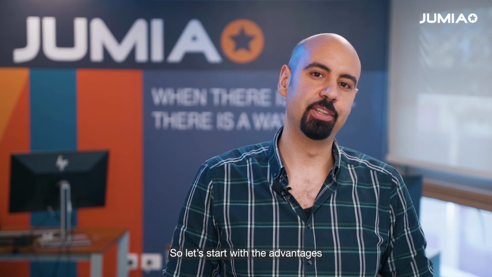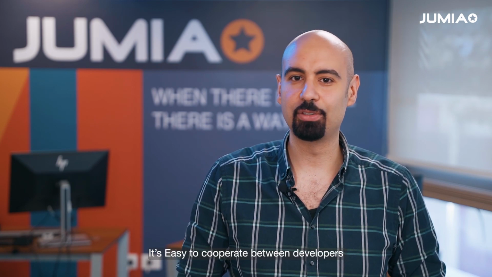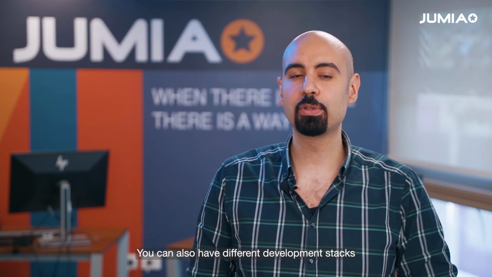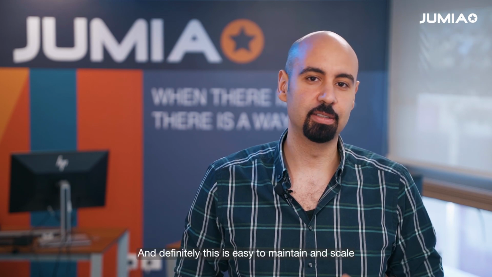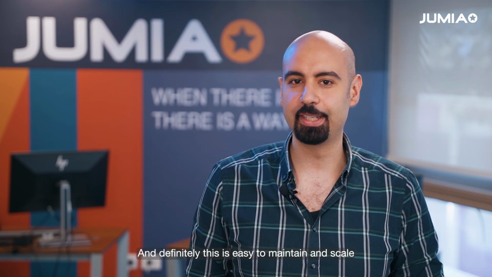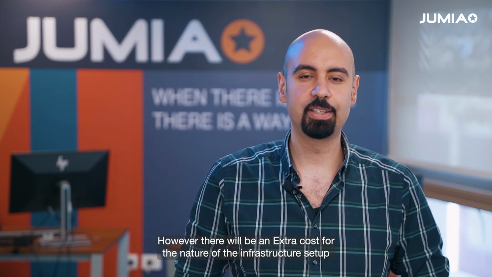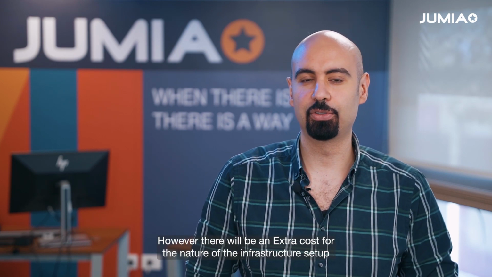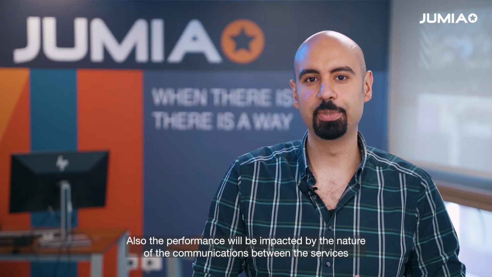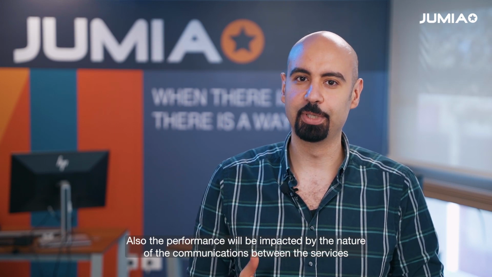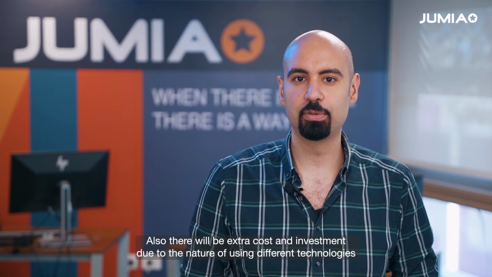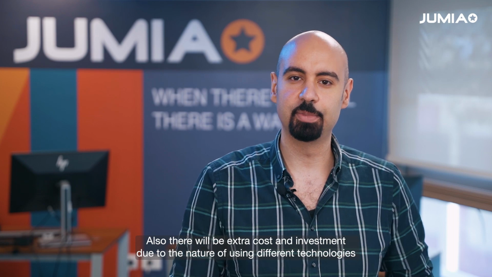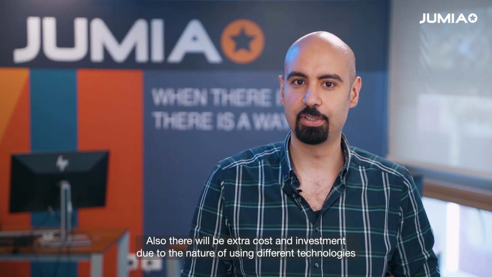So let's start with the advantages. It suits bigger systems, distributed systems, and it's also easy to collaborate between developers. You can also have different development stacks, and definitely this is easy to maintain and scale. However, there will be an extra cost for the nature of the infrastructure setup. Also, the performance will be impacted by the nature of communication between the services. Also, there will be extra cost and investment due to the nature of using different technologies.